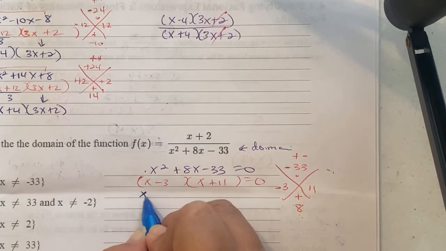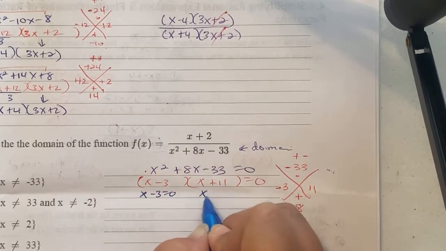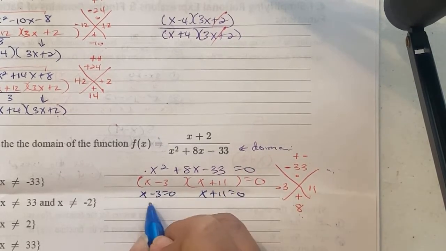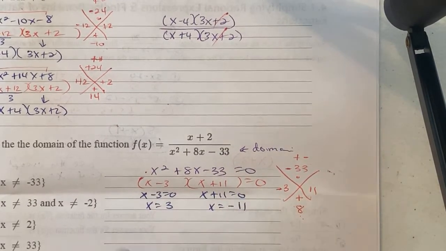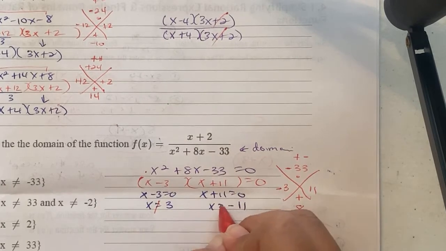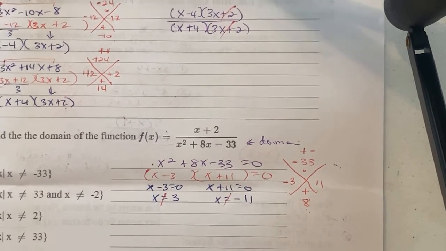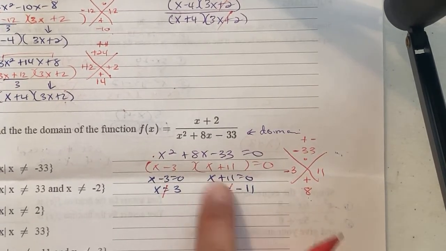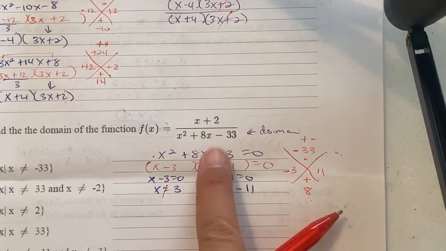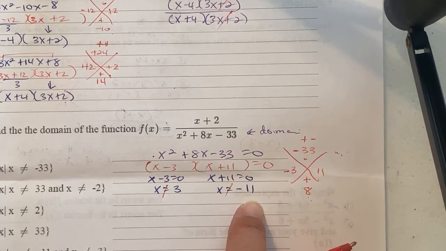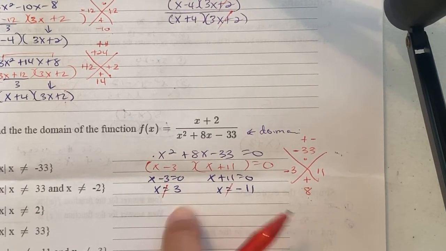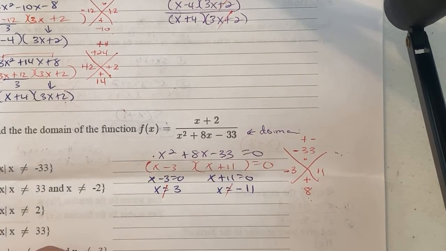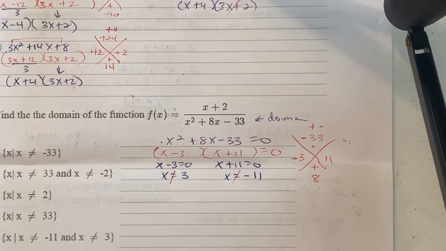Solve each one, so I get x minus 3 equal to 0, x plus 11 equal to 0. So x is equal to 3, x equals negative 11, which means these are the values that x cannot represent. If I stick those values of 3 and negative 11 in the denominator, it does not exist. It becomes an undefined situation. So I want everything except where x is 3 and negative 11.